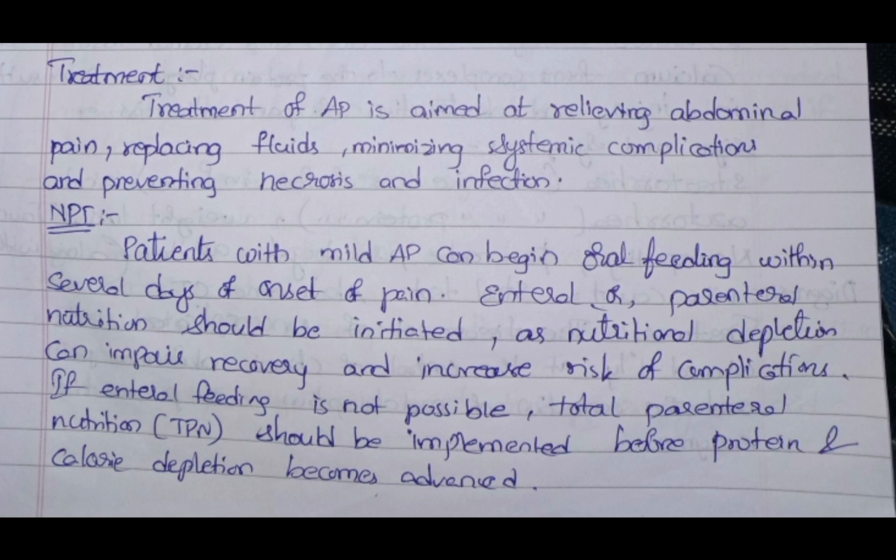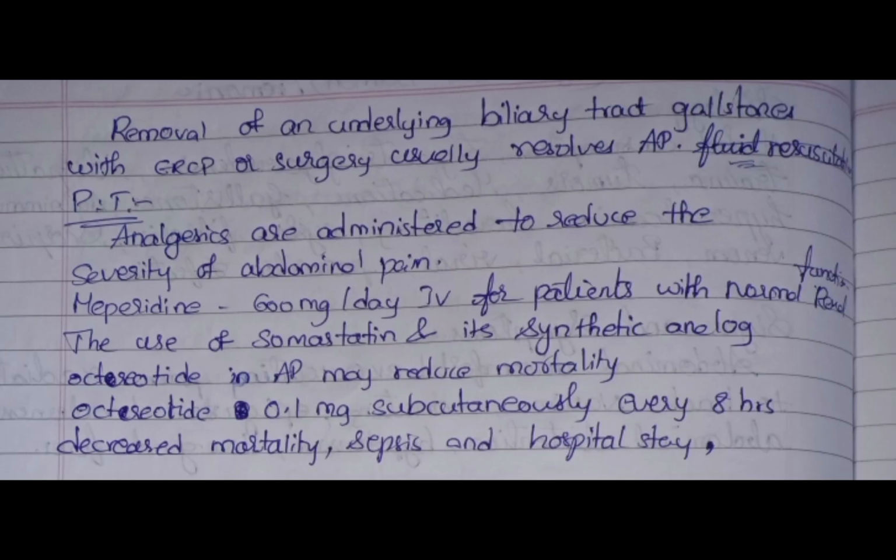Next, coming to non-pharmacological therapy, it mainly includes initiation of enteral and parenteral nutrition. Next, coming to pharmacological therapy, it mainly involves the administration of analgesics, which are used to reduce the severity of the abdominal pain. Have a note of the drugs and dosages used for the treatment of acute pancreatitis.